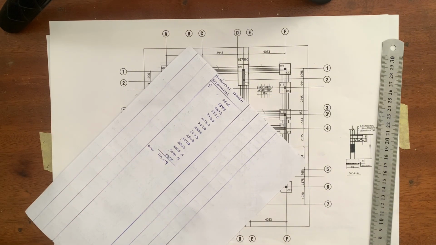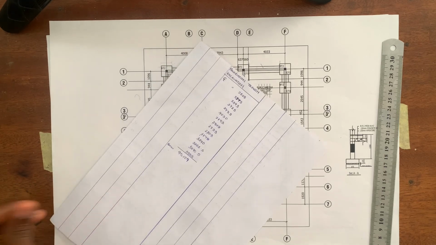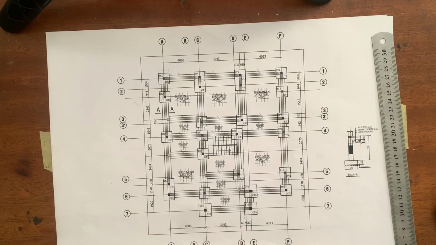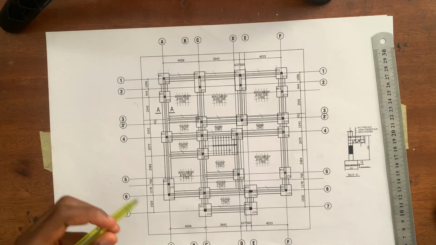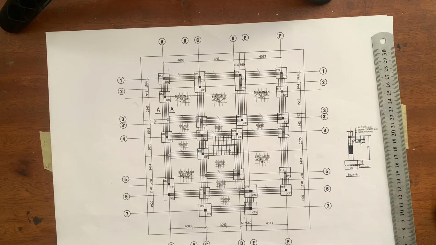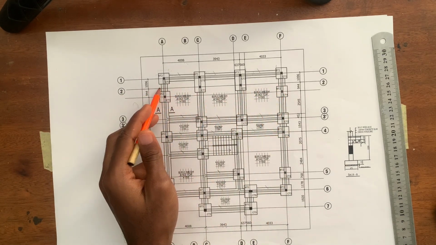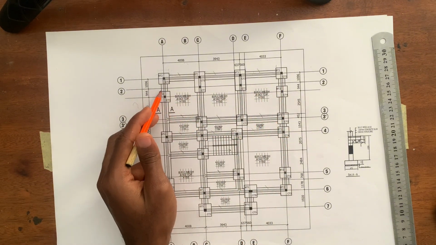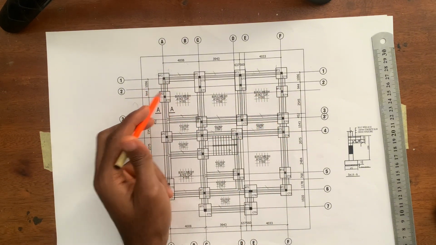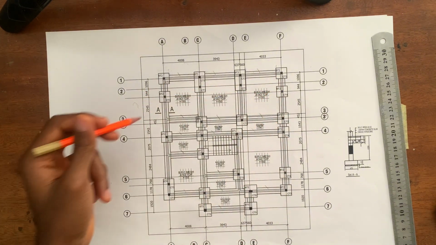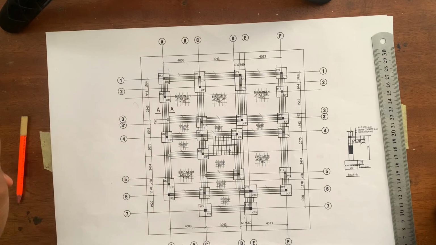So the next one we're going to be doing is for the verticals. The next thing now is to determine the distances for our trench, being the vertical ones. We've already done the horizontal, so next is the vertical. We're going to be starting with these two. I can see that they are similar: base type 2, base type 2, base type 2, base type 2. So we can start from them.